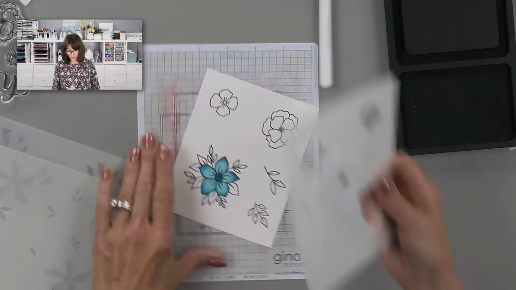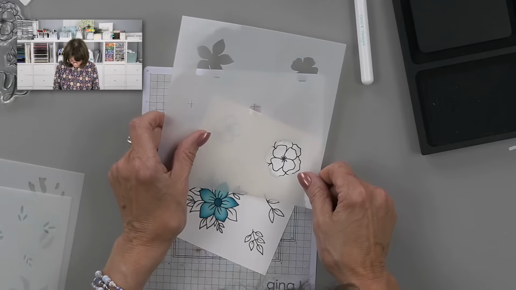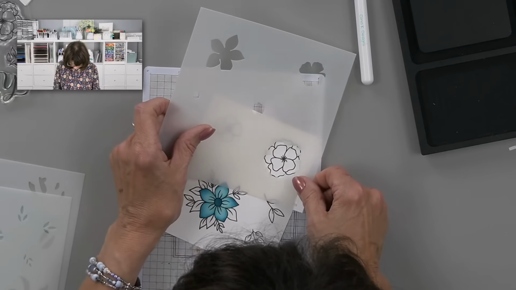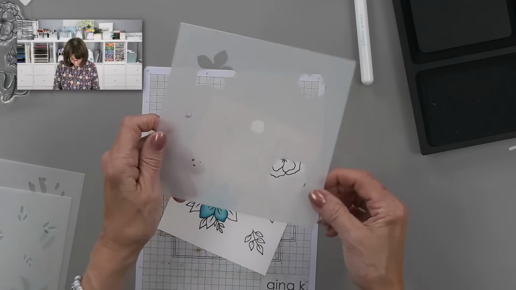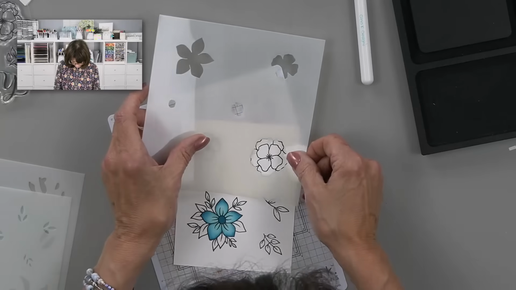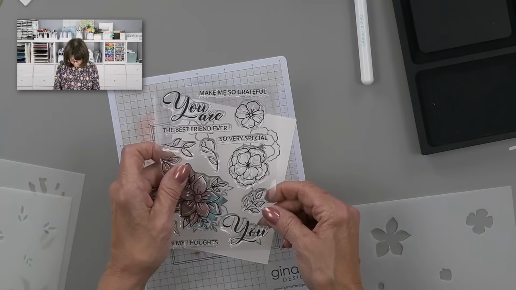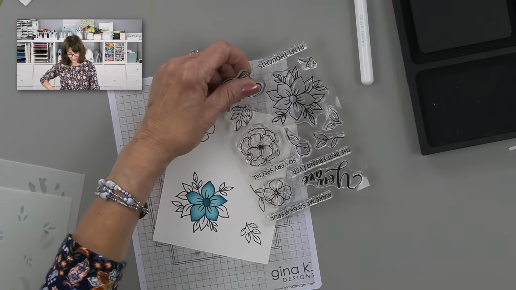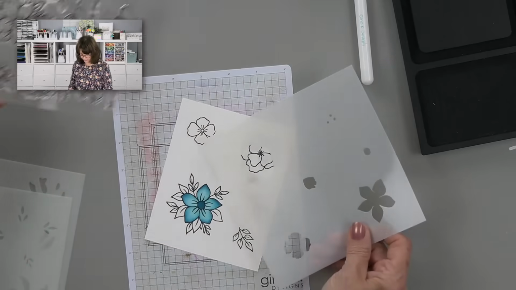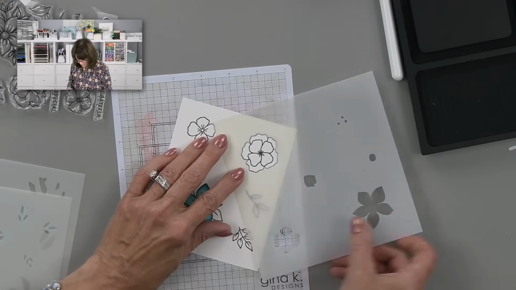All right, now I'm going to do this one. And again, this should be fairly easy to line up. It should be. Oh, is this the wrong? Oh, this is, let's see. Oh, I have to see how I lined this flower up. So I lined it up upside down like this. So if I put my stencil in that direction, there we go. That should be pretty easy to line up. There we go.